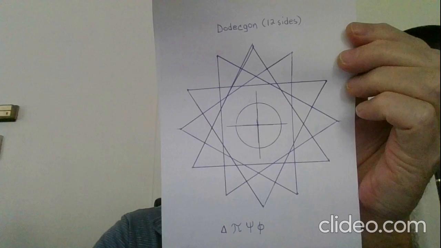And the dodecahedron is a 12-sided geometric shape. And the dodecagon is a 12-pointed geometric shape. Okay?